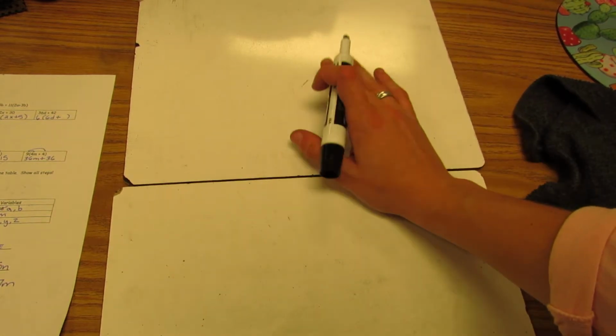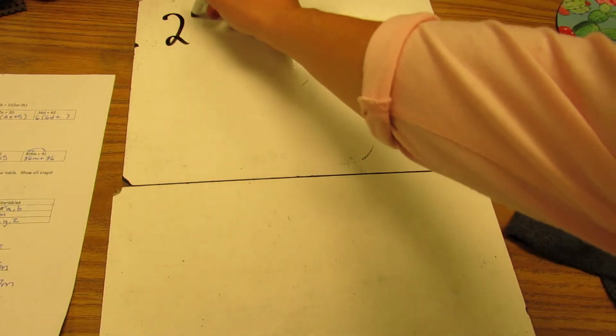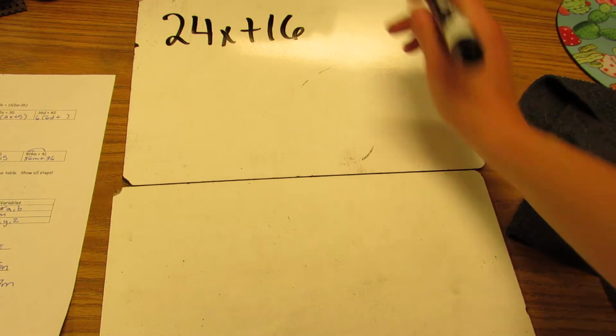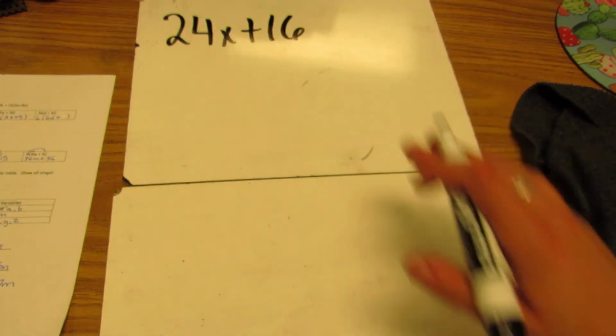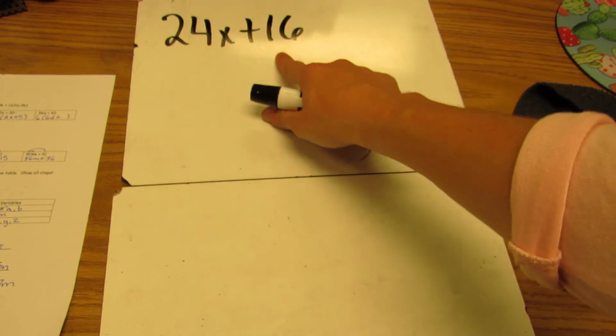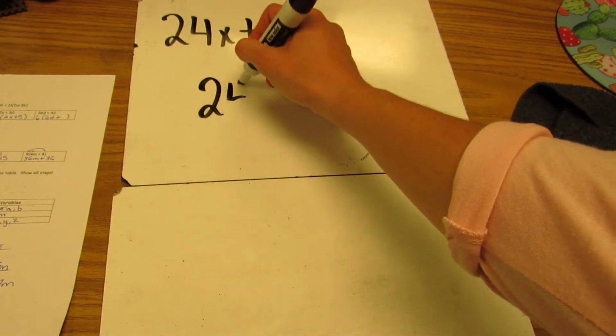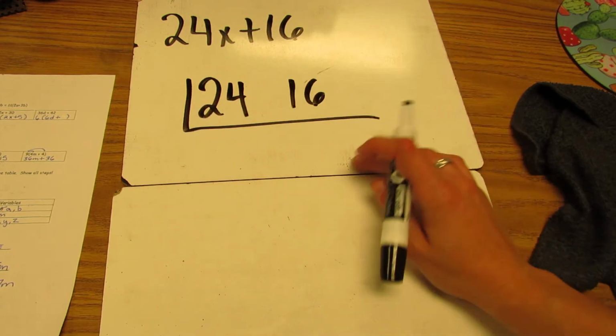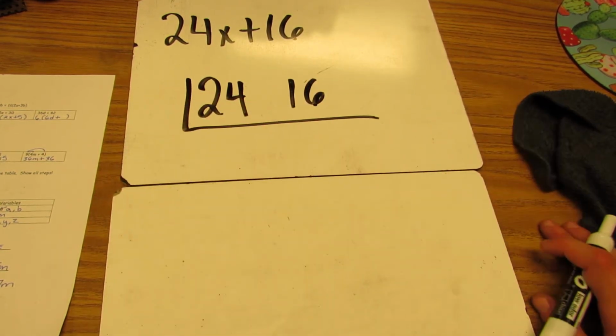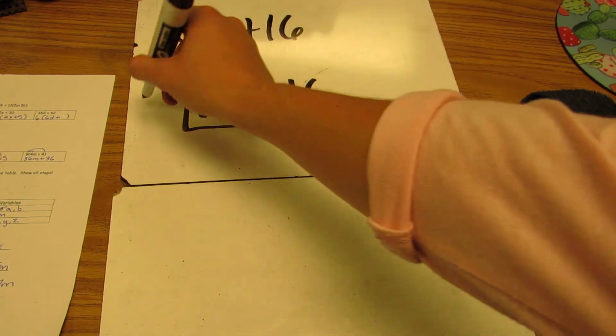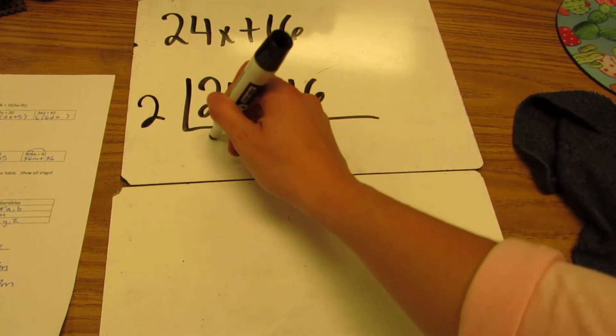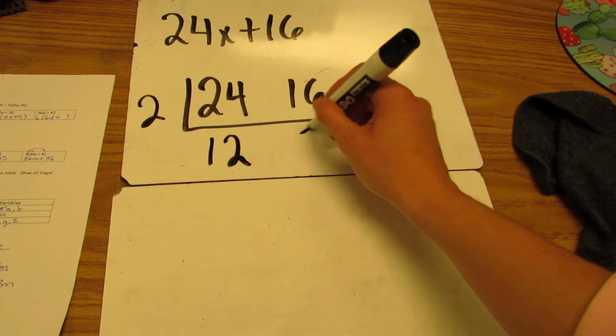So part 1 says factor using GCF and distributive property. Guys, you know GCF, you know how to find the GCF, and you know distributive property. So if we work out the example, 24x + 16, I'm going to take my two numbers that I look at initially. I'm going to take my coefficient and my constant, and I'm going to find the GCF between these two using my ladder method. Remember, we said this area is always reserved for a prime number, so I'm going to use 2. 2 goes into 24, 12 times. 2 goes into 16, 8 times.